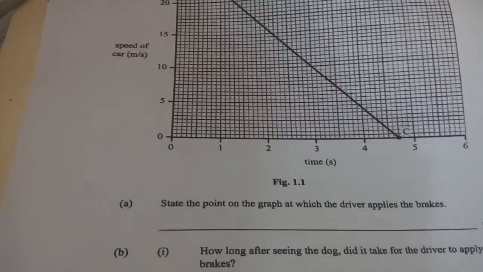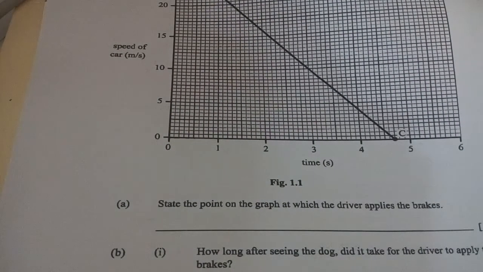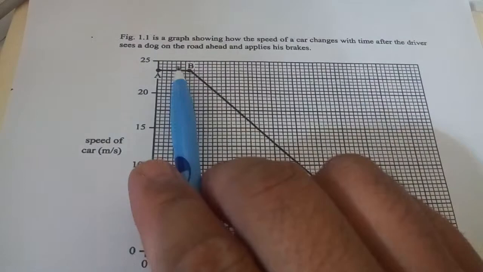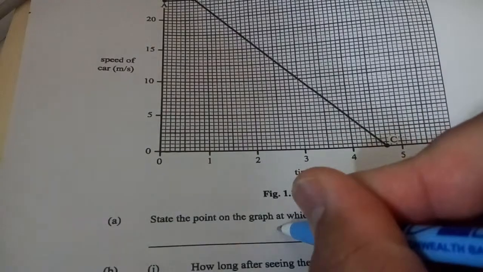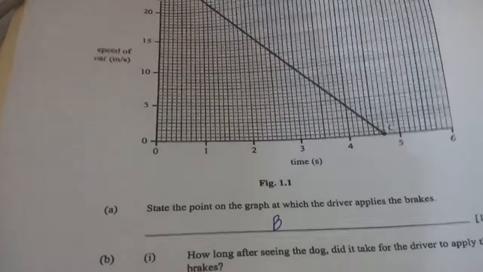So let's deal with the first question. State the point on the graph at which the driver applies the brake. As I told you a while ago, he presses the brake at B. So the answer here would simply be B.